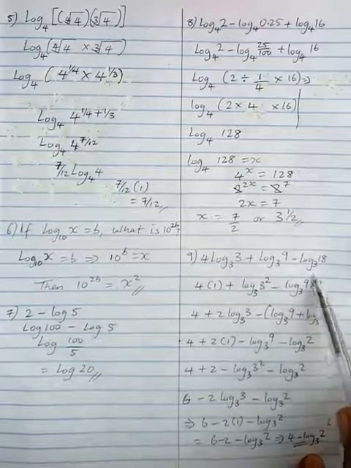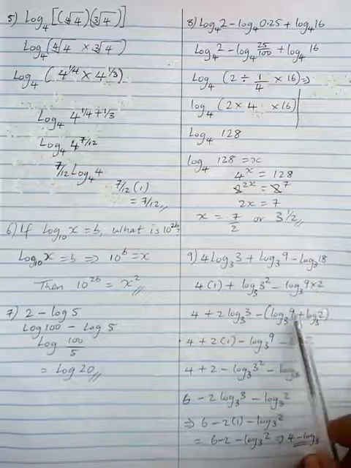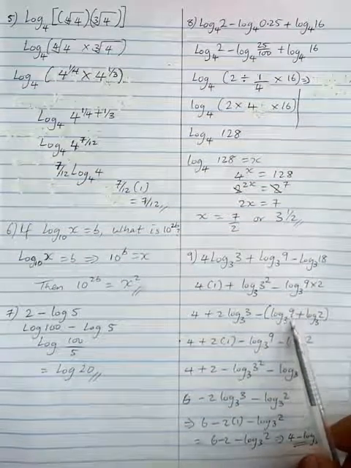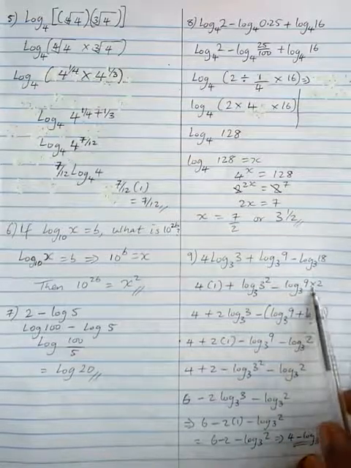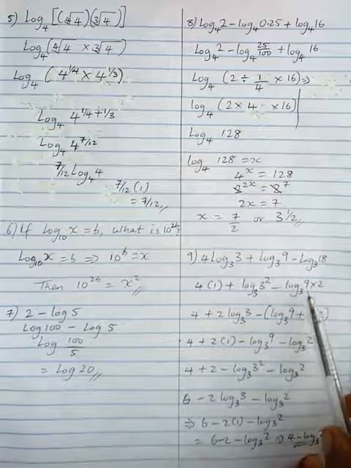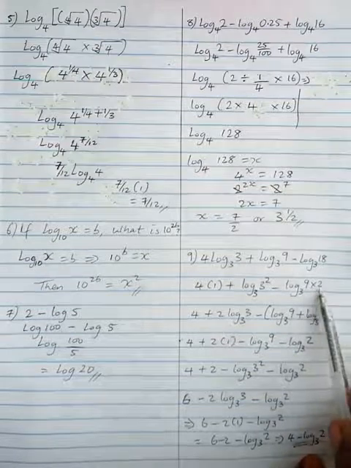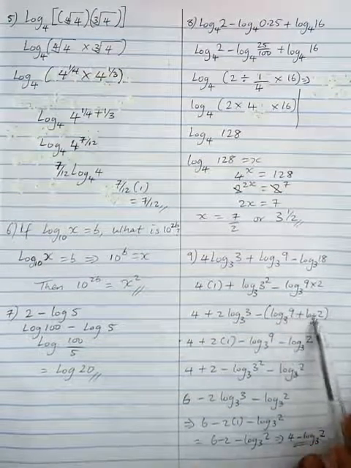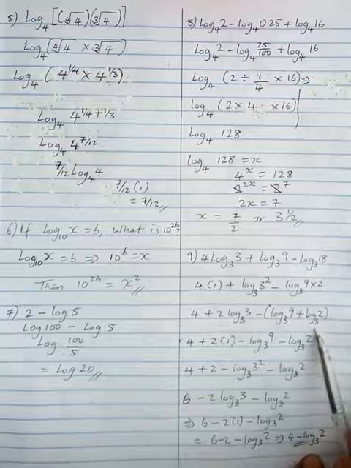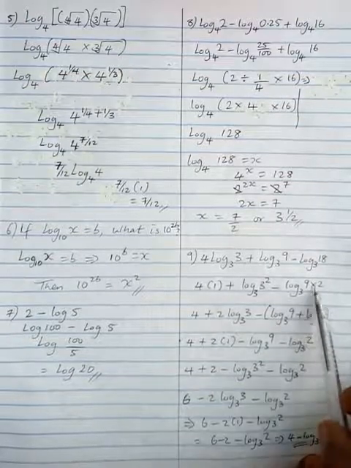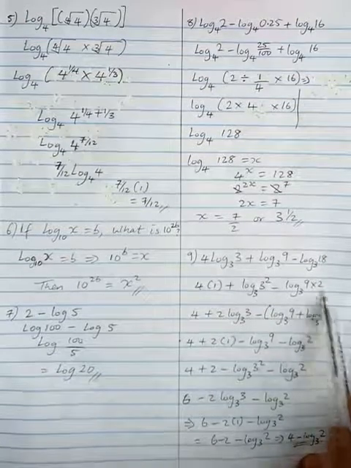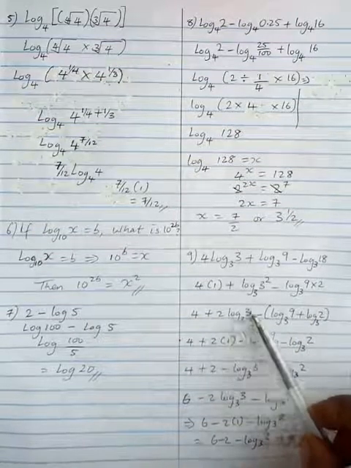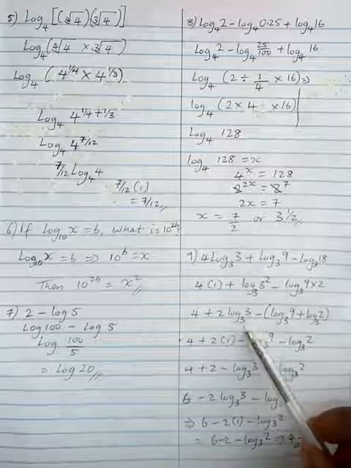So we have to separate them individually. We now have minus logarithm of 9 base 3. Because of times, we now put plus. We have to share the logarithm so that they can stay. We can solve out this 9 and have this one left, since we cannot solve logarithm of 2 base 3. So we now have this times turned to plus. We now have log 2 base 3. Now we have 4 plus 2 times 1. Of course, logarithm of a number to its own base equals 1.